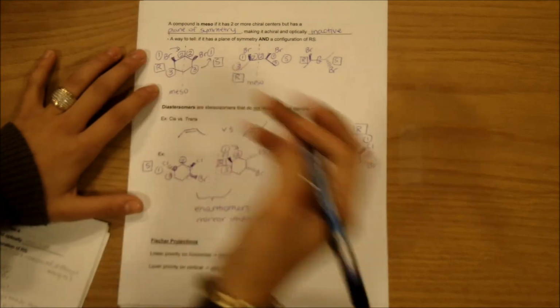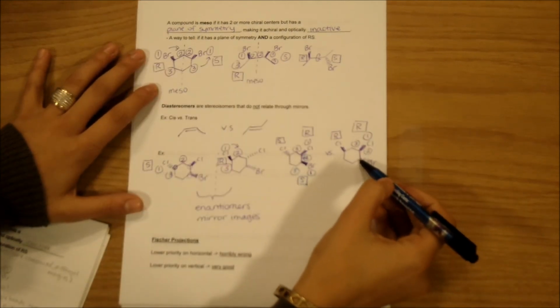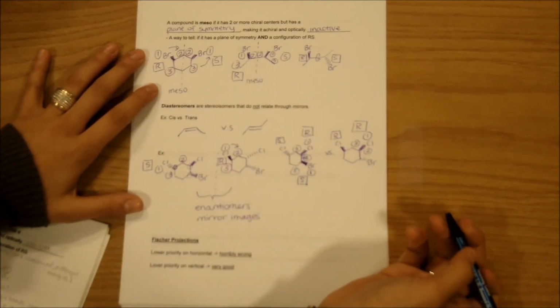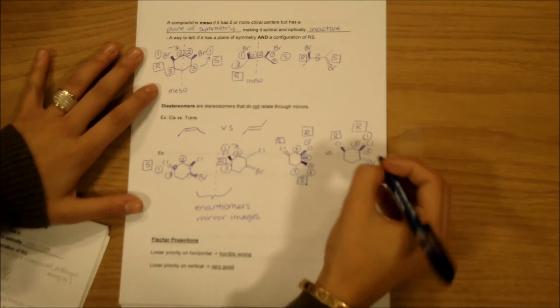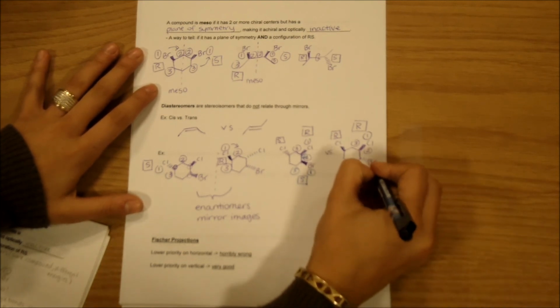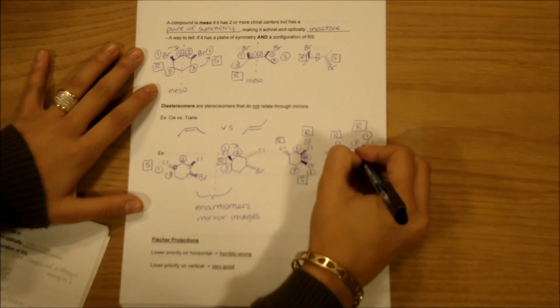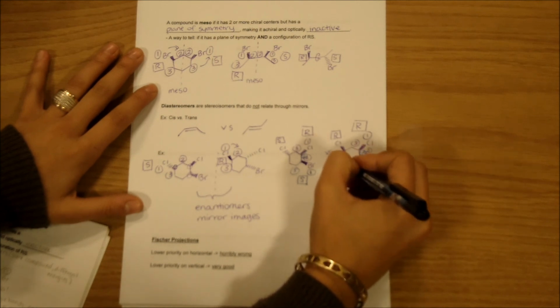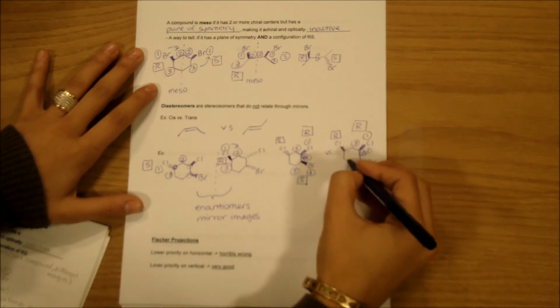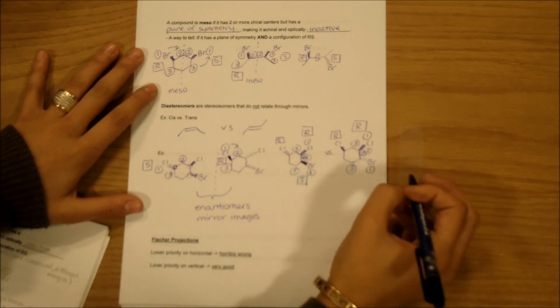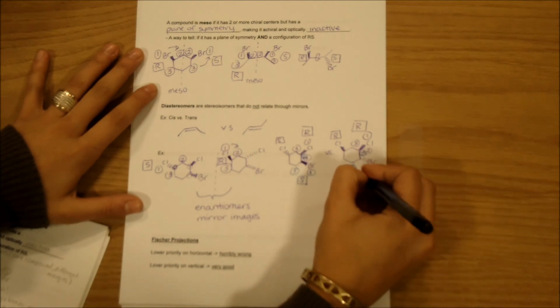Okay, what about over here? This bromine's going back, so that's the first thing. The hydrogen's coming towards us, so we know that we have to reverse whatever it ends up looking like. Bromine's going to be number 1. This carbon's going to be number 2. This carbon's going to be number 3. So it looks like S, but the hydrogen's coming forward, so it's really R.